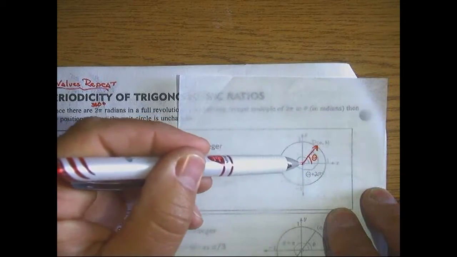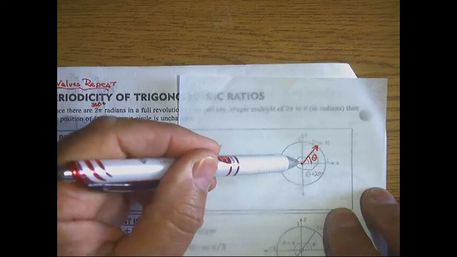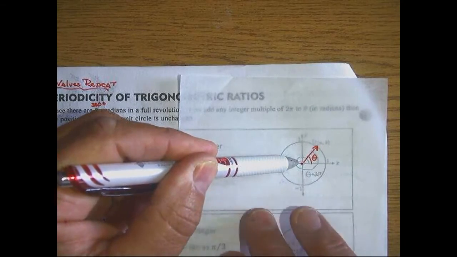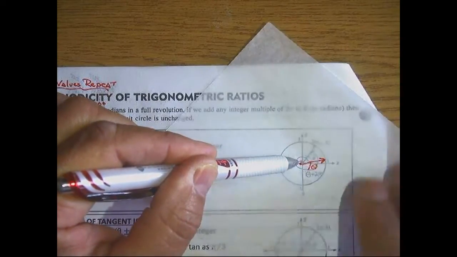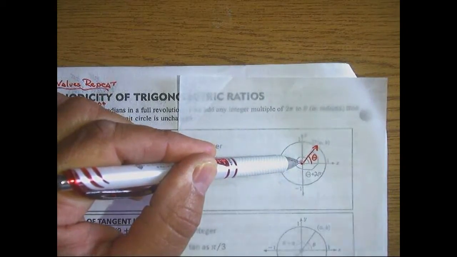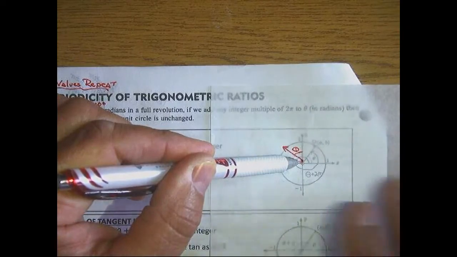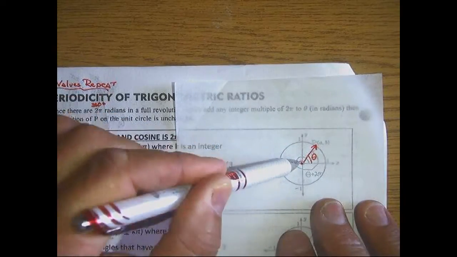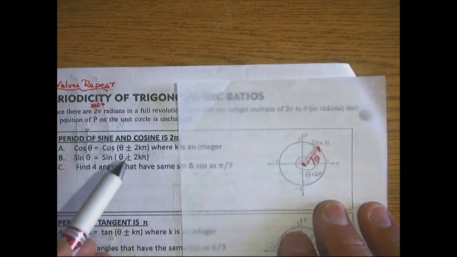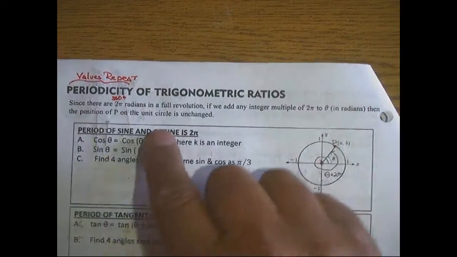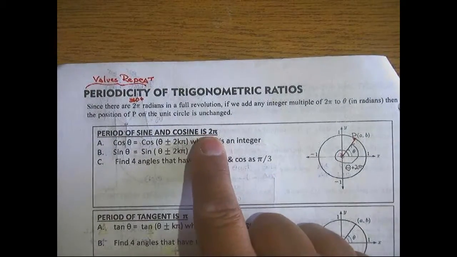So for example, let's say that this was at pi over 3. If I add 2 pi to pi over 3, the next one is going to have the same cosine value. It's still going to be whatever that x-coordinate is. And the same thing's true for sine. So the period for sine and cosine is 2 pi.